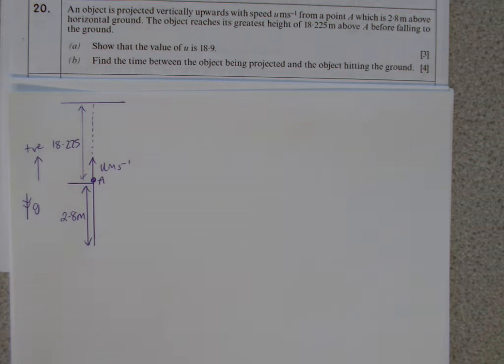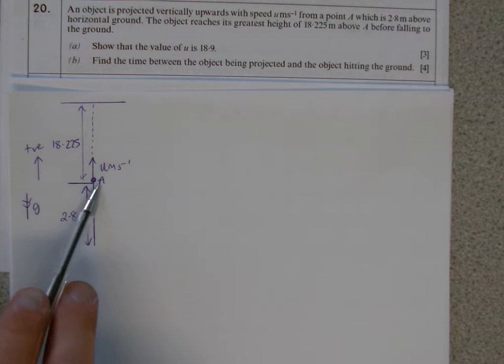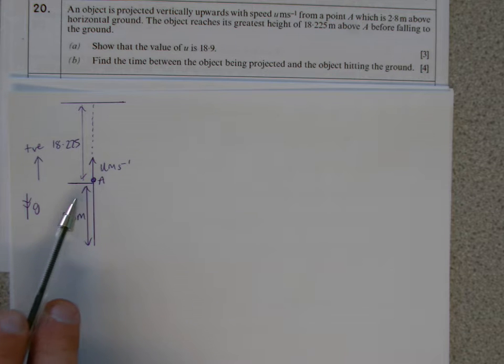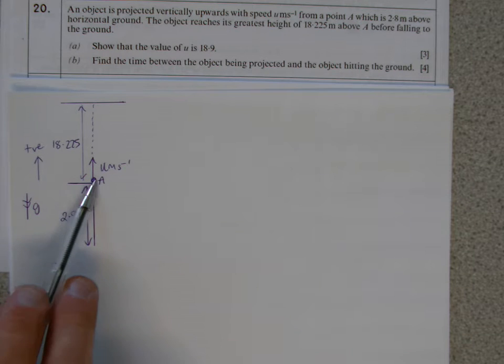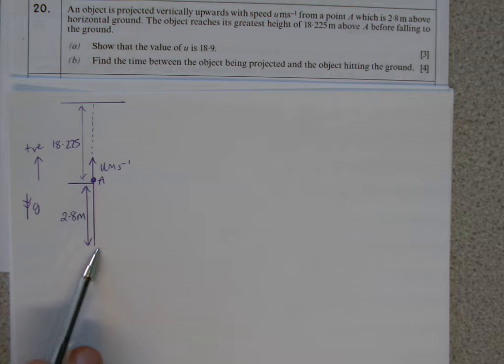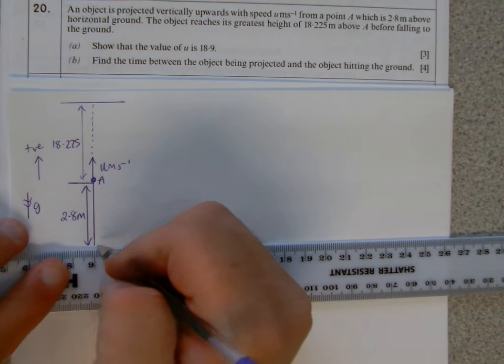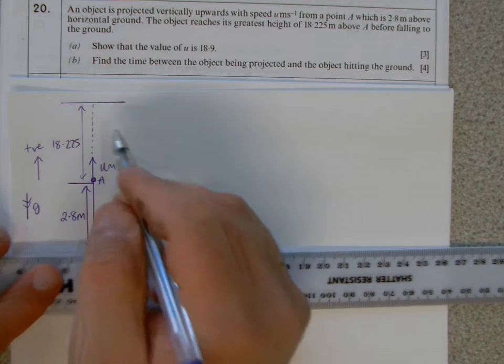Okay, so in this question, an object is projected vertically upwards with speed u, as I've got here, from a point A, which is 2.8 meters above the ground. So it's on top of something, right? And the ground is down here. A is 2.8 meters above that ground, and it's projected upwards with speed u.